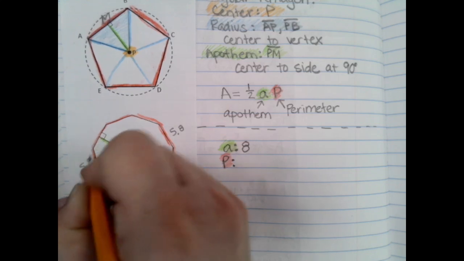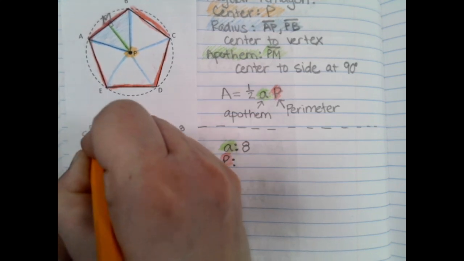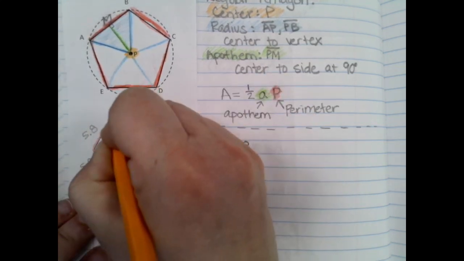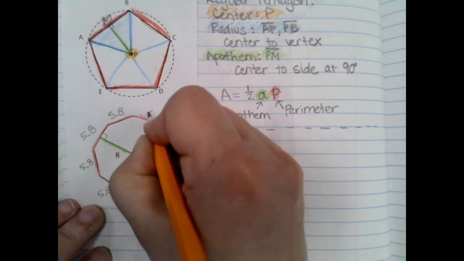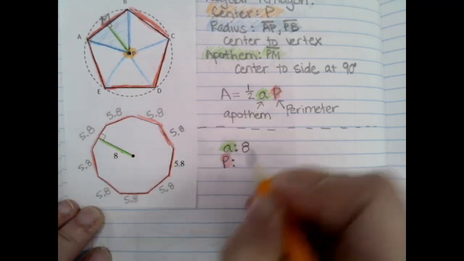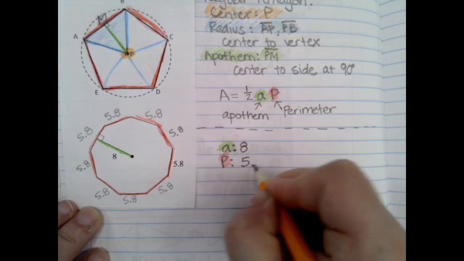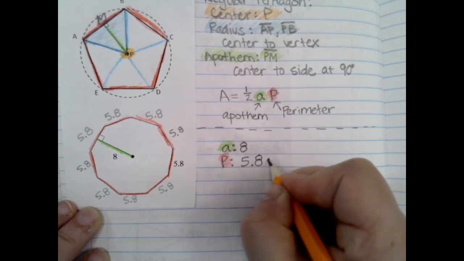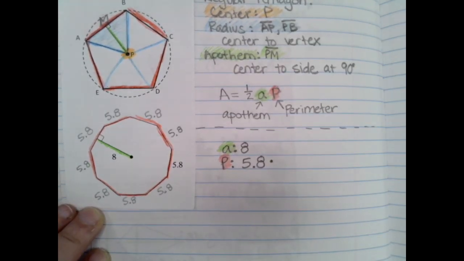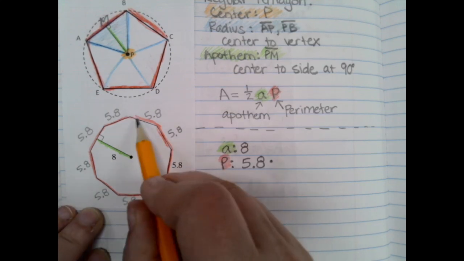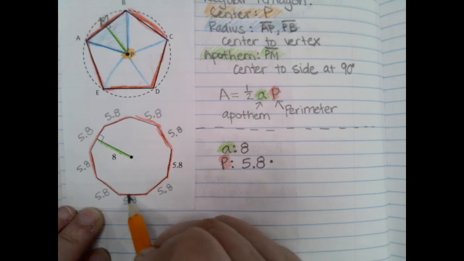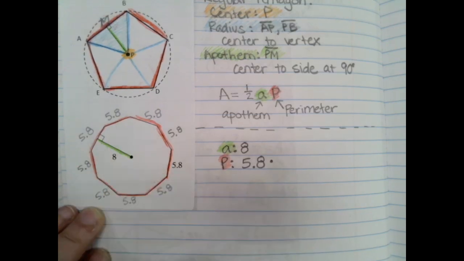You're right, it is too much time. So instead of writing it 5.8 all the times and adding it together, how many times are we doing it? How many sides do we have here? Do we have 8? I think there's 9 sides. 1, 2, 3, 4, 5, 6, 7, 8, 9.